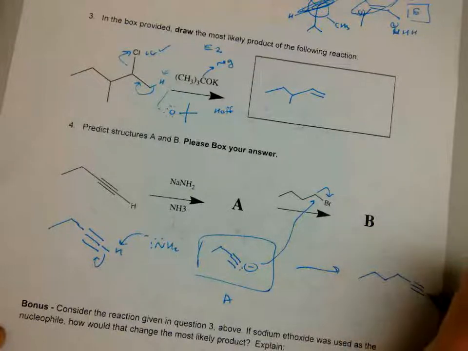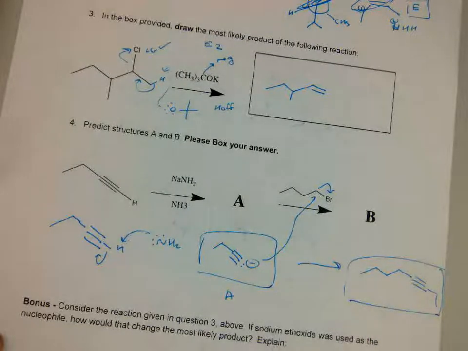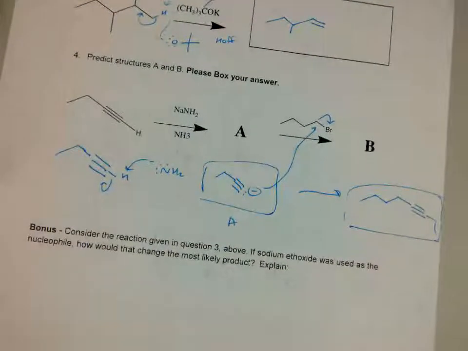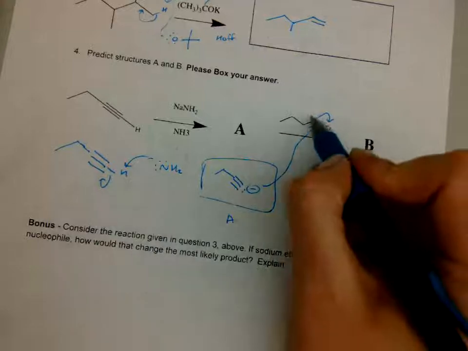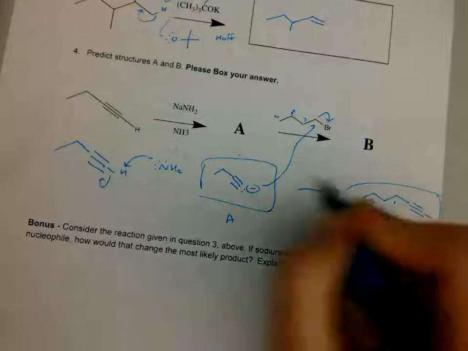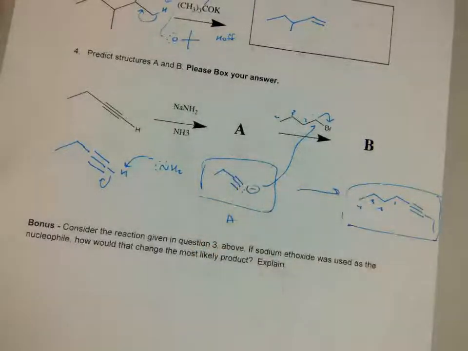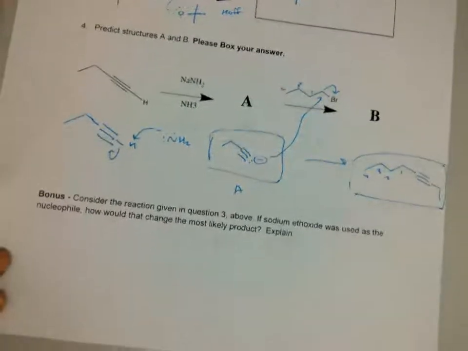And that would be your final product. So this is a good example of a multi-step synthesis. These carbons, 1, 2, 3, 4, I usually will count them just to make sure I didn't lose them. And if you wanted to turn this into an alkene, you could use a poisoned catalyst to do so, either cis or trans, whichever you wanted to do.